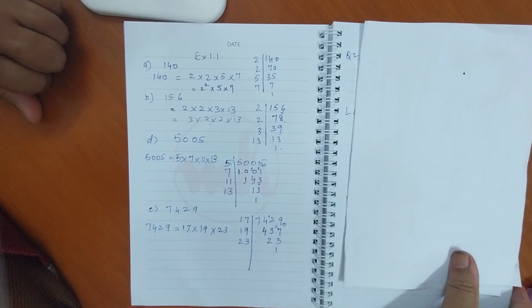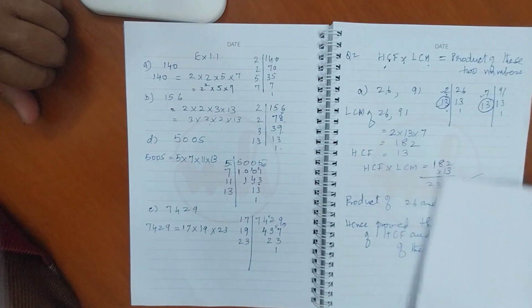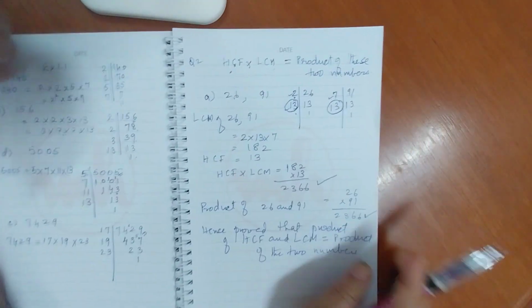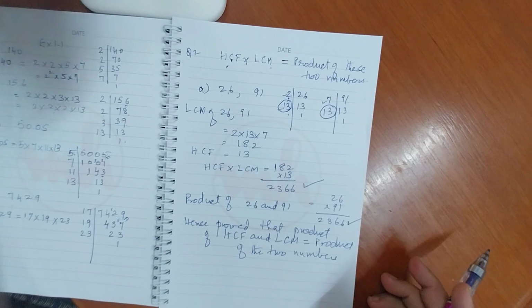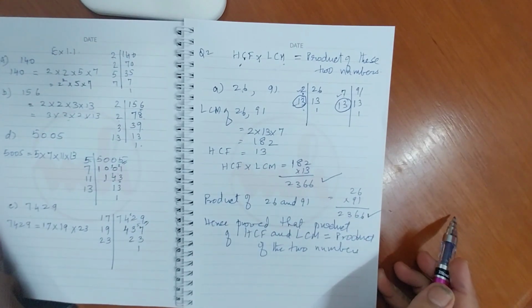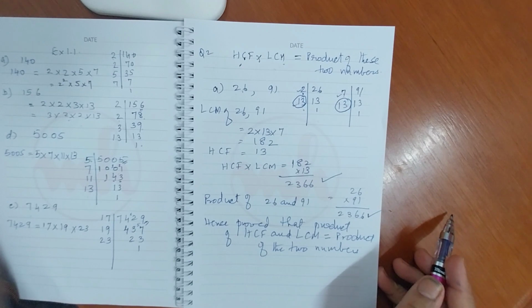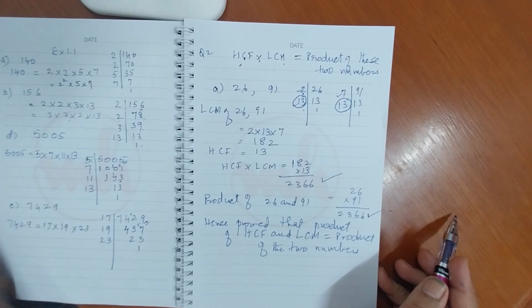I hope you all have understood how to take the prime factors, or the factorization, how to do it. Now let's go to question number 2. Here the question is, find the LCM and HCF of the pairs of integers and verify that LCM into HCF is the product of the two numbers.